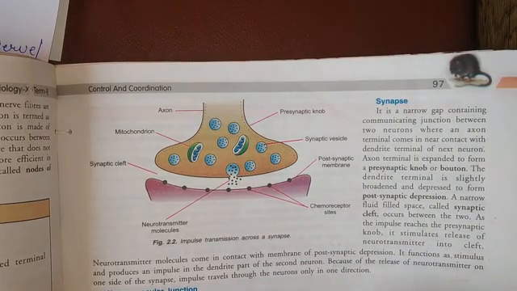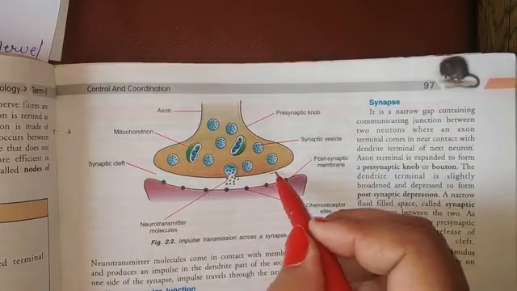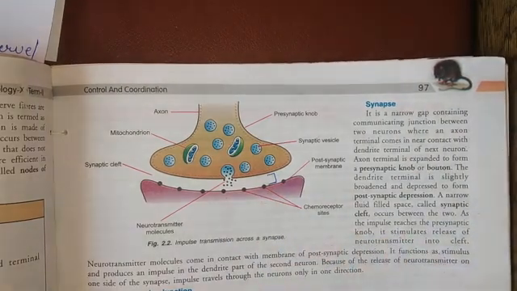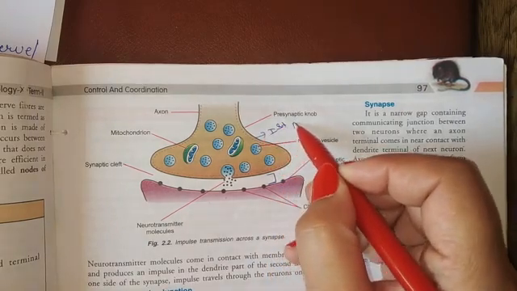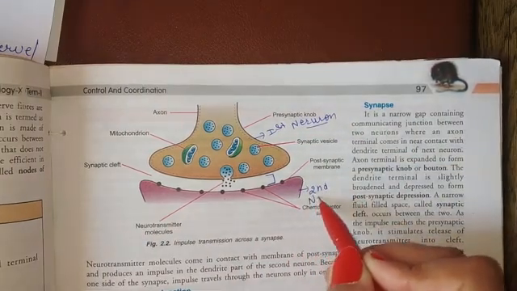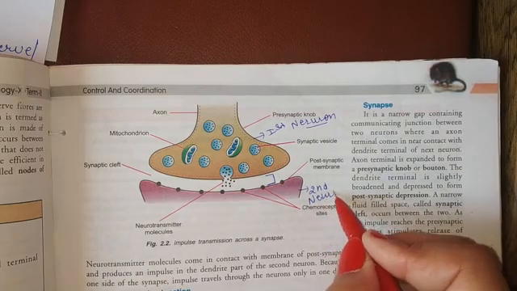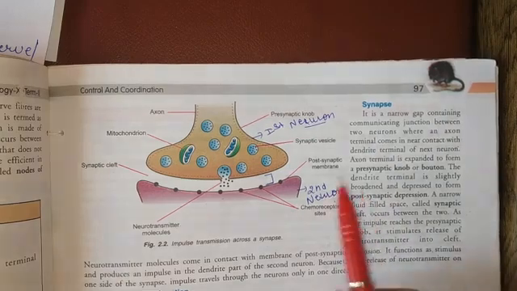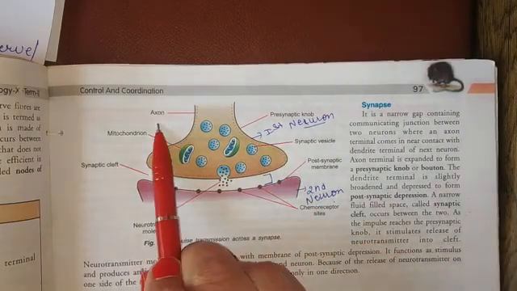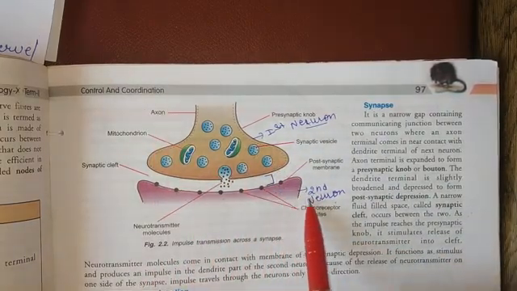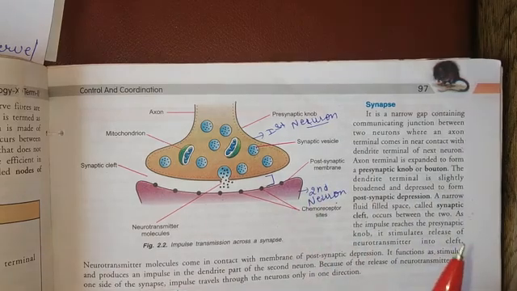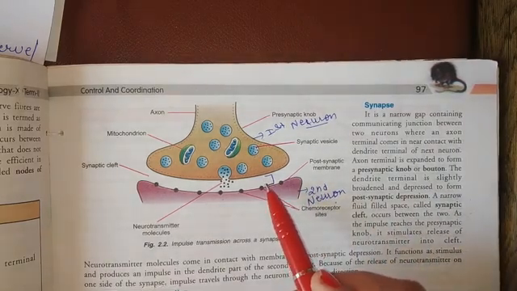So first I want to discuss a microscopic gap. You can see here this is a microscopic gap between the two neurons. This is the first neuron or the nerve cell, and it is the second neuron. So the first neuron sends message to the next neuron, and this is the axon end of the first neuron, and it is the dendrite of the second neuron. So between the both neurons a microscopic gap is present, and that is known as synapse.